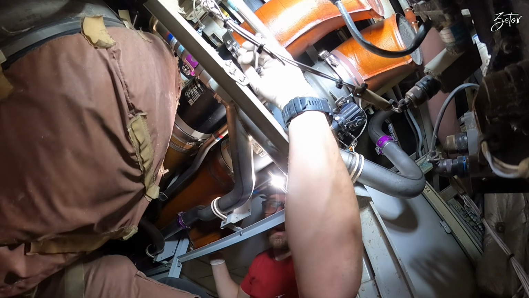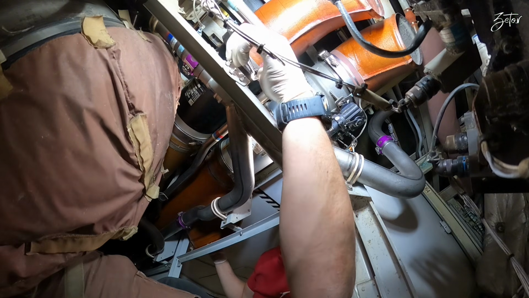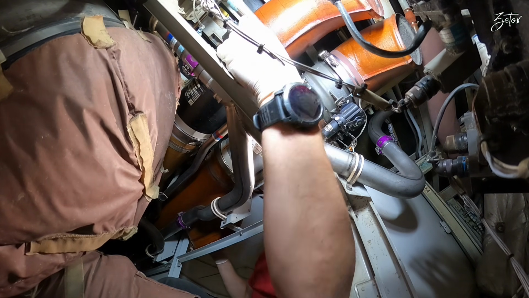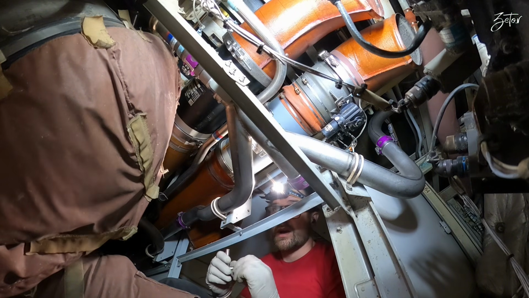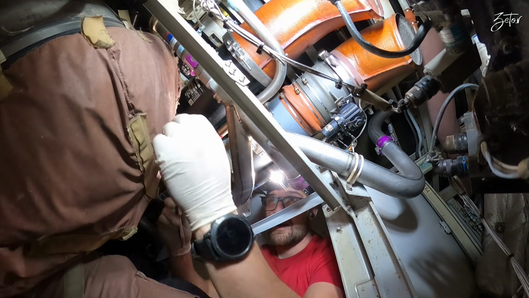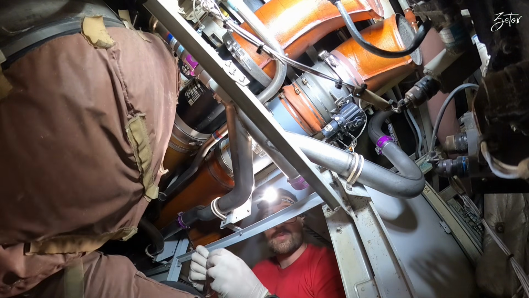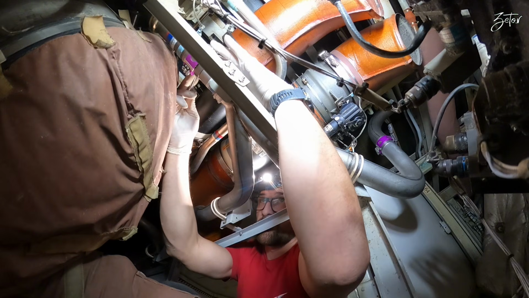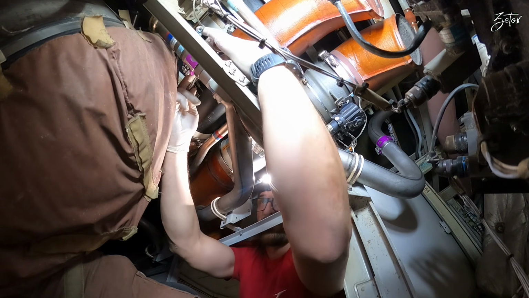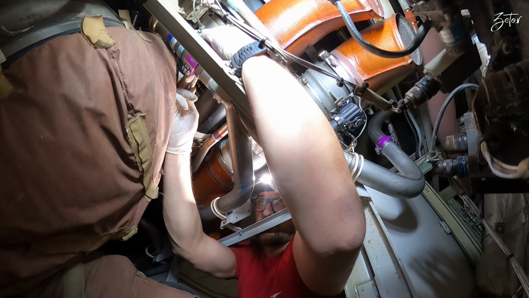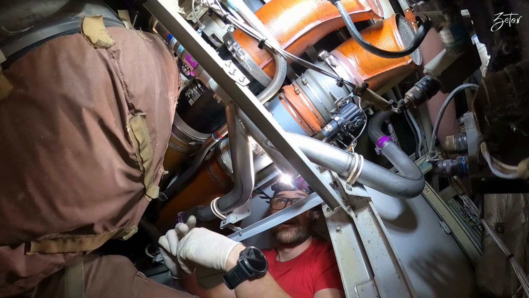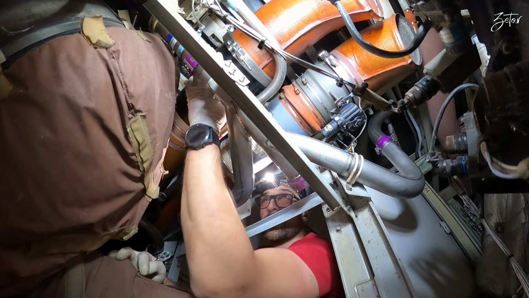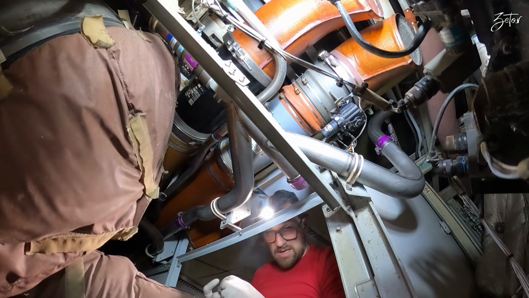Okay, second clamp, which will hold the duct, but again, just gently. Okay. And now the one which holds it in place. Okay. Now we can torque it.